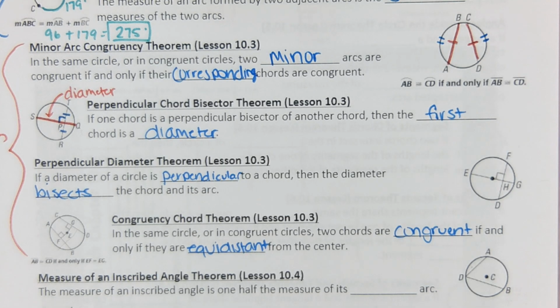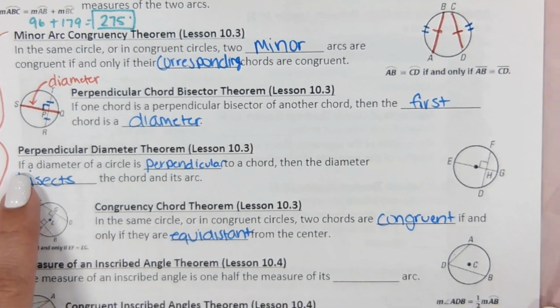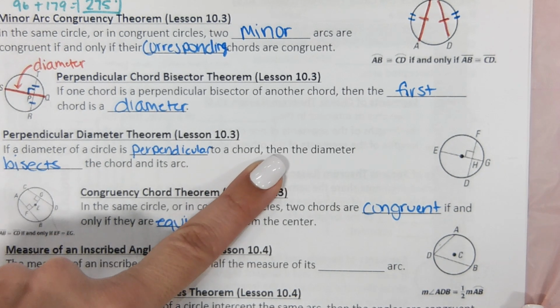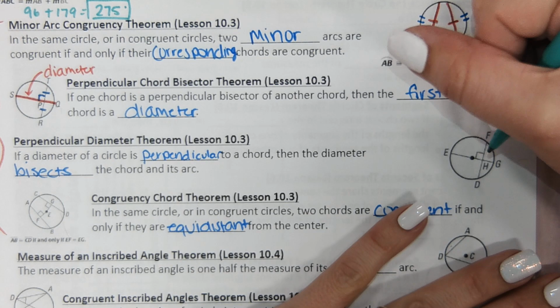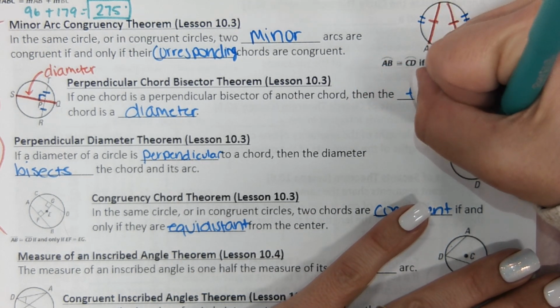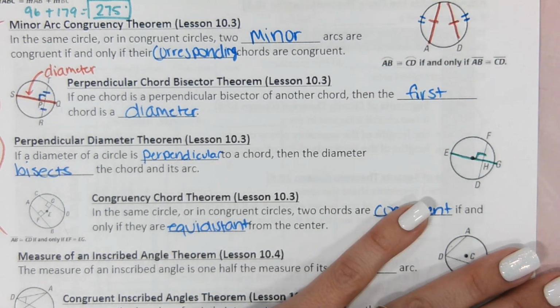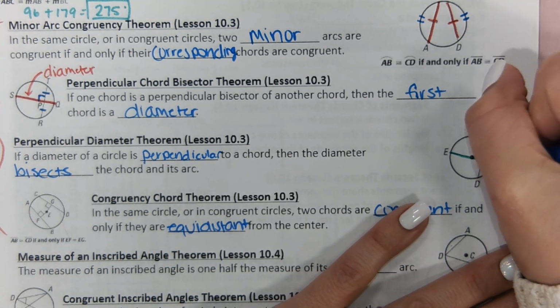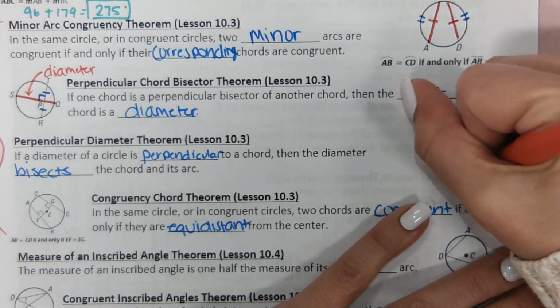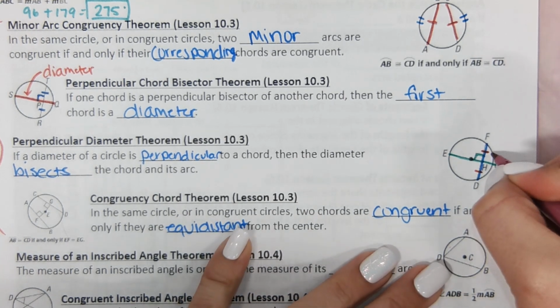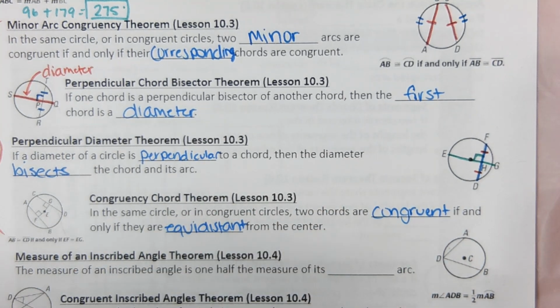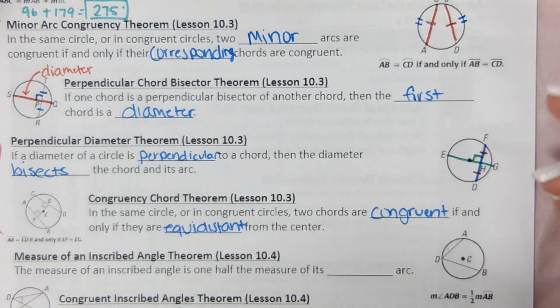Okay, then next, perpendicular diameter theorem. If a diameter of a circle is perpendicular to a chord, then the diameter bisects the chord and its arc. So if a diameter of a circle is perpendicular to the chord, then it bisects that chord. So this is the same length as this. Also, the arc would be the same over on this side as this side too, if needed. But most of the problems today just talk about segment lengths.